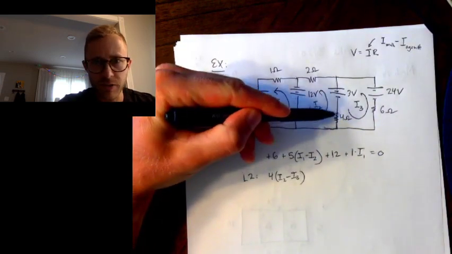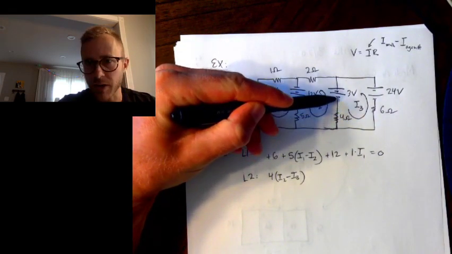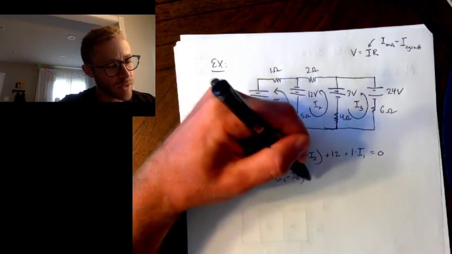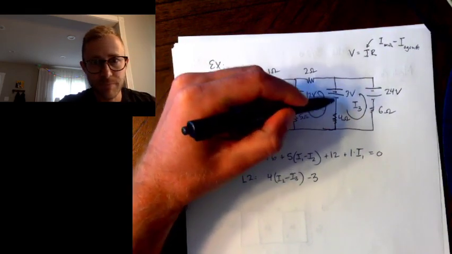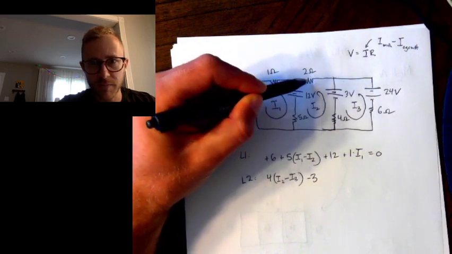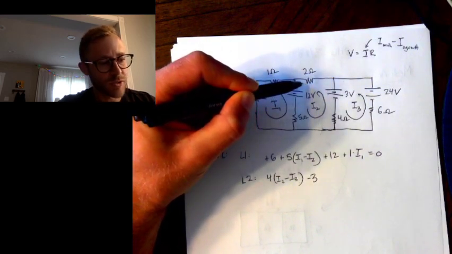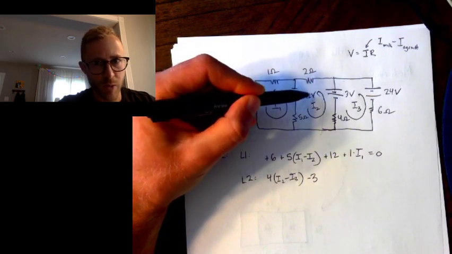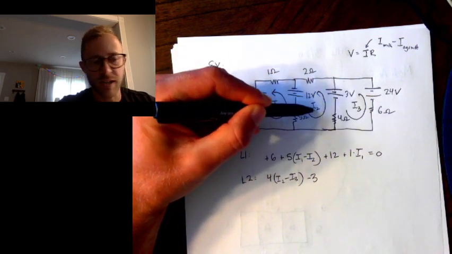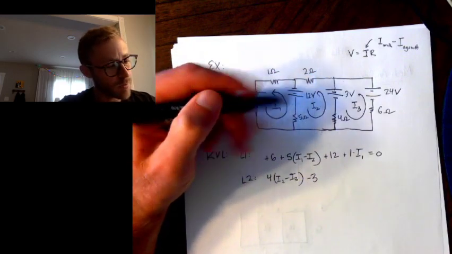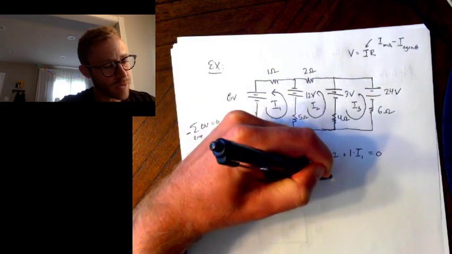And then I continue around my loop and I get to this battery. I hit the minus terminal of the battery. So that's going to be a term -3. And then I continue along and I hit this resistor. The resistor does not have a loop current on the other side of it, so the current with is I2 and the current against is just 0. So I have plus 2 times I2.